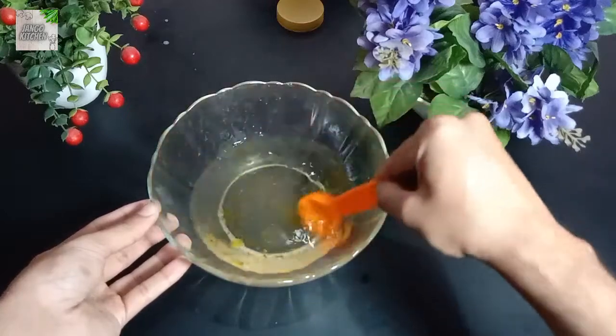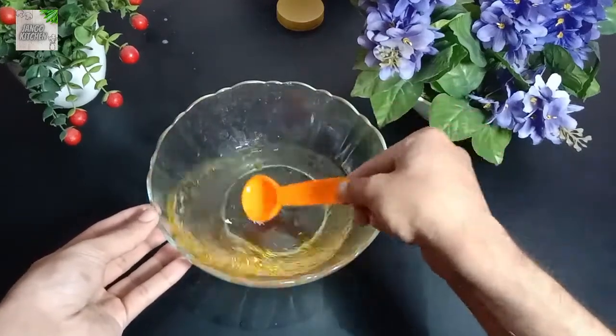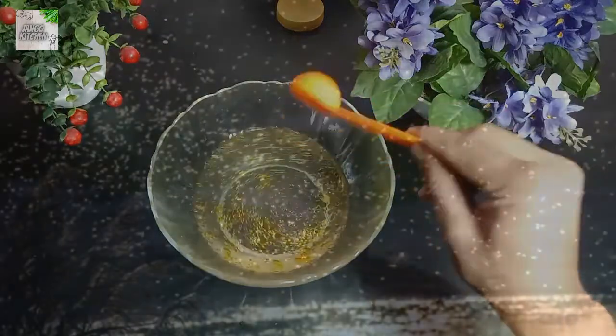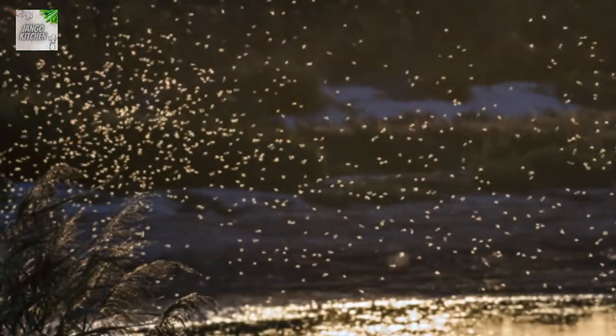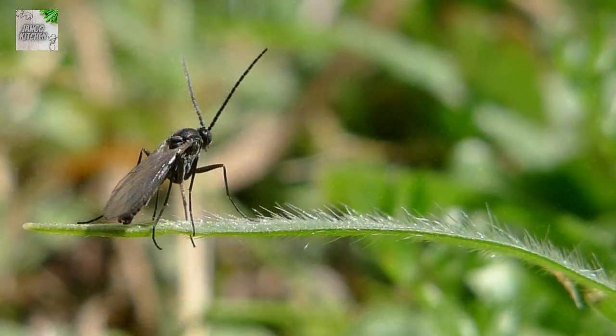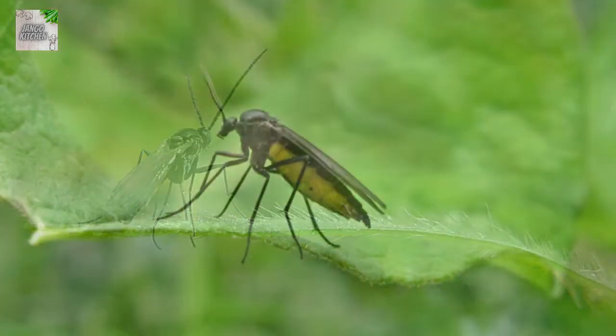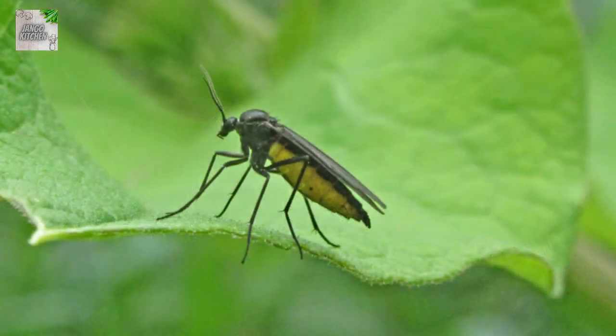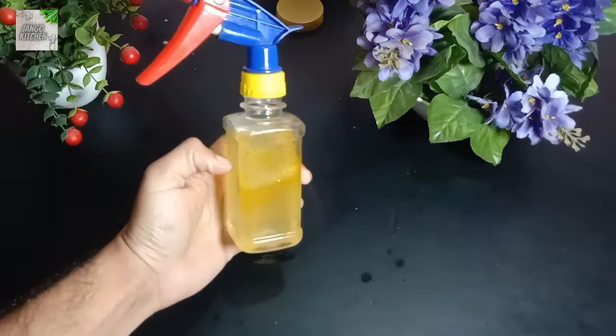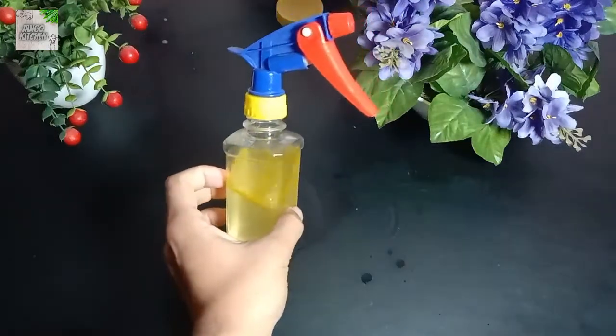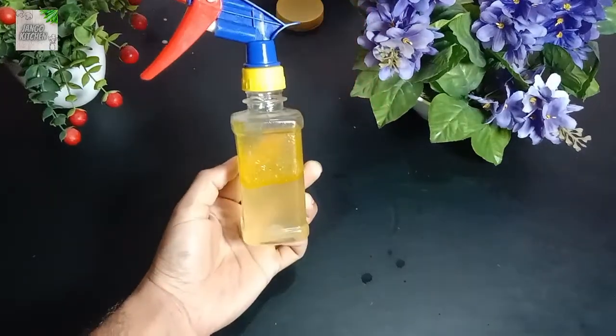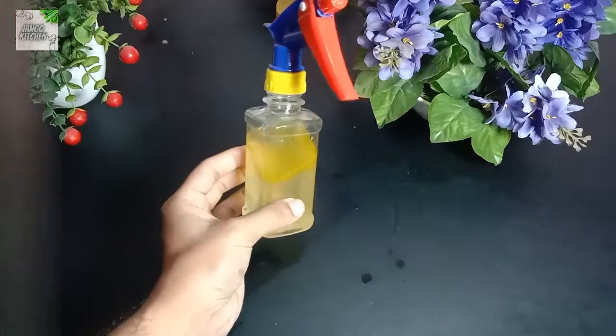Hello guys, in this video I want to show you how you get rid of gnats from your houses, your grass and your gardens. Gnats are insects that can damage your grass, your plants, your trees, but you don't need to worry about that anymore. In this video I want to show you how you get rid of or remove gnats from your houses.